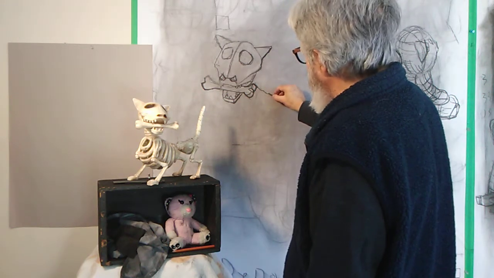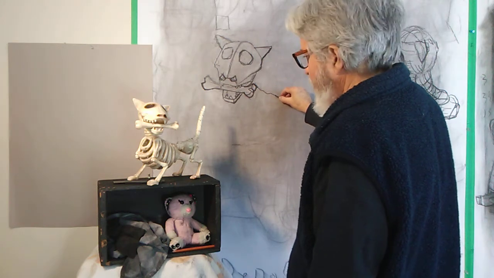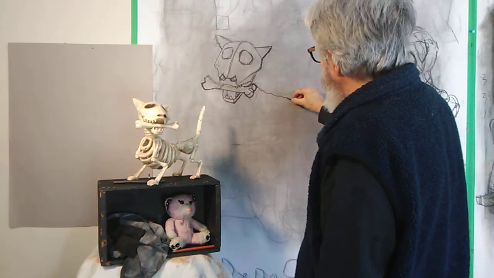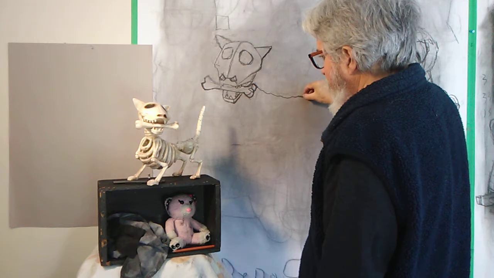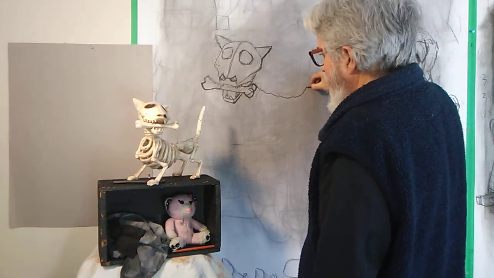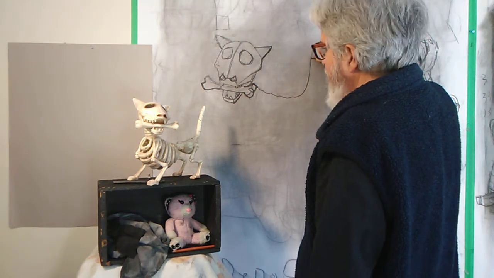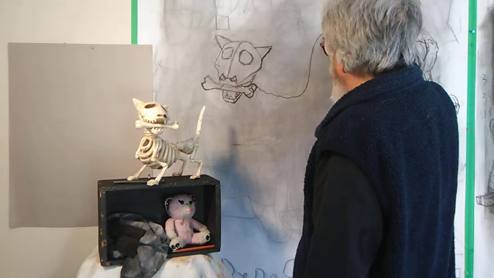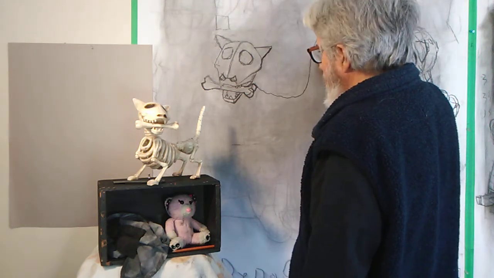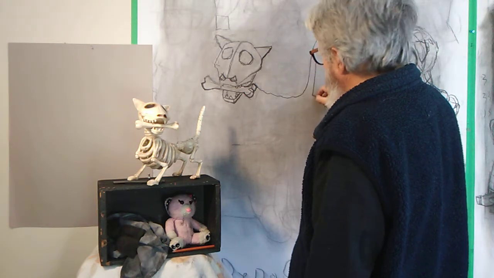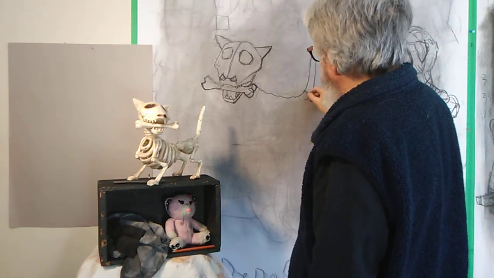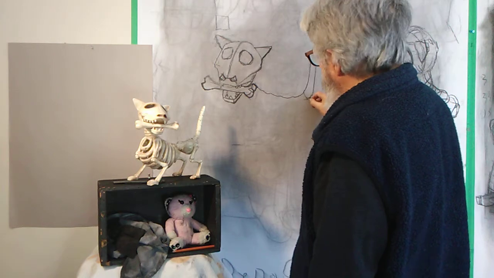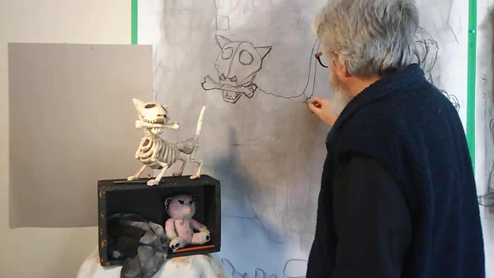It's so easy when you're following the contour line to get lost and lose sight of the directions. So before I do anything with any subtlety, I'm just going to go after this contour line. Okay, and then I'll build in some of the subtlety.